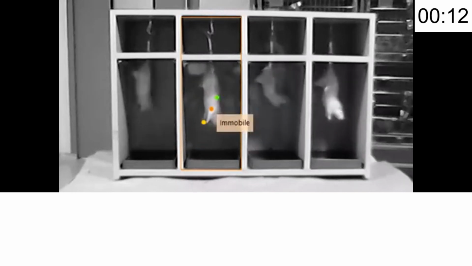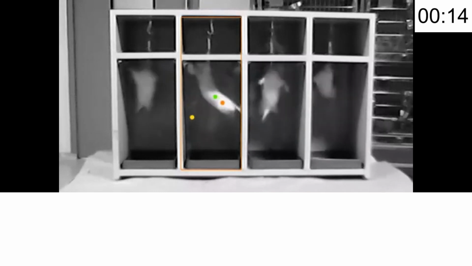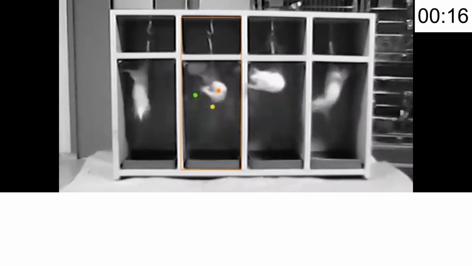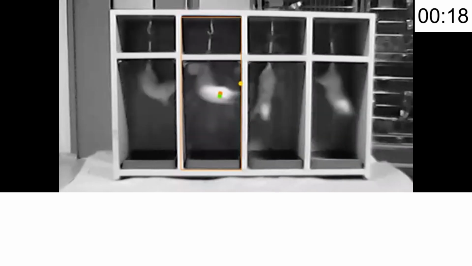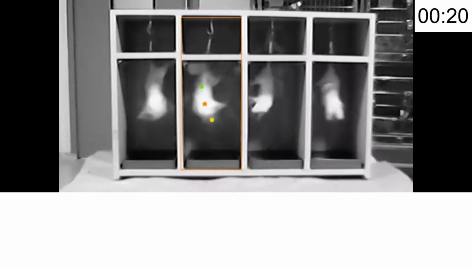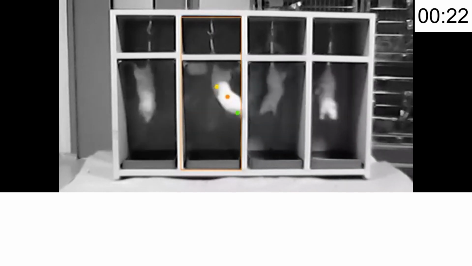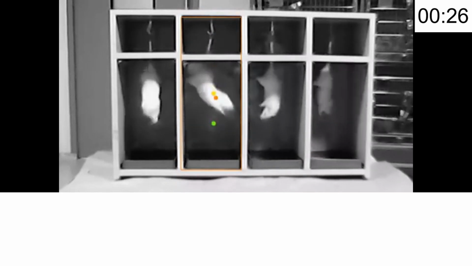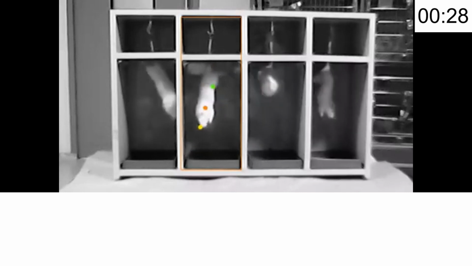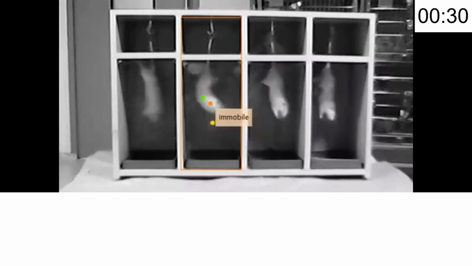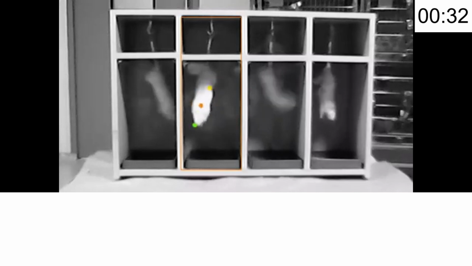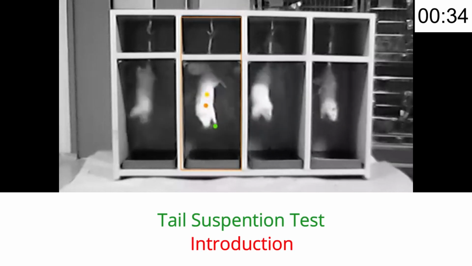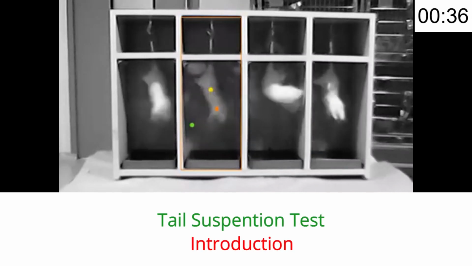Analyze the data. Finally, measure the total immobility time to assess the level of despair-like behavior and the impact of any treatment. So this was the procedure, and we will see it now. The experiment is started here. You can see it in the video. So we will see how we can introduce the experiment.